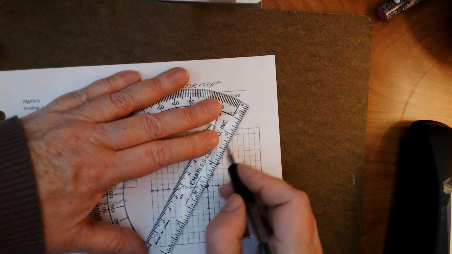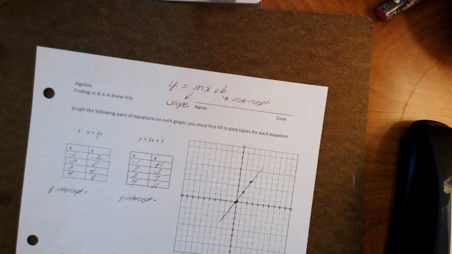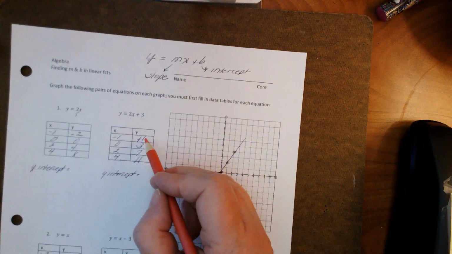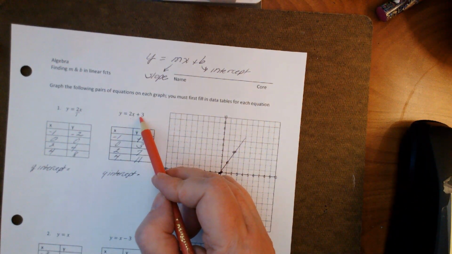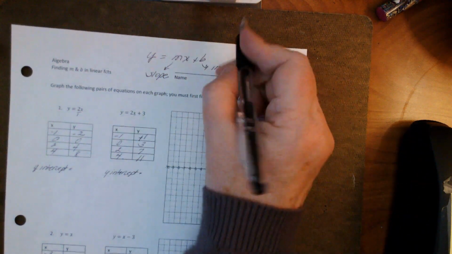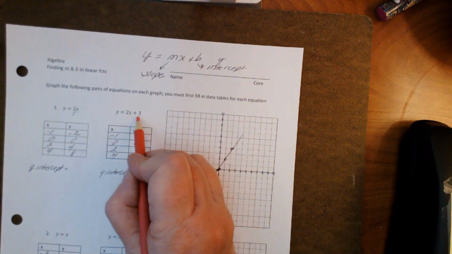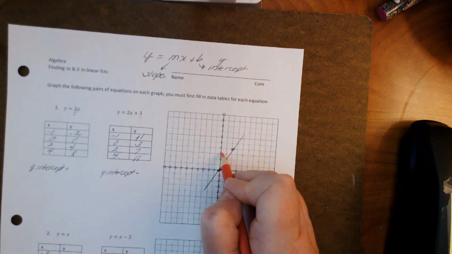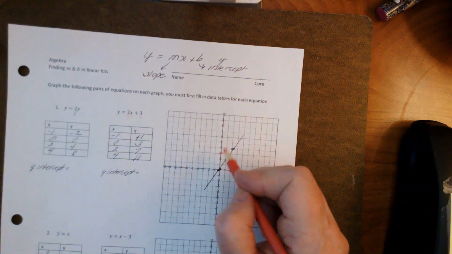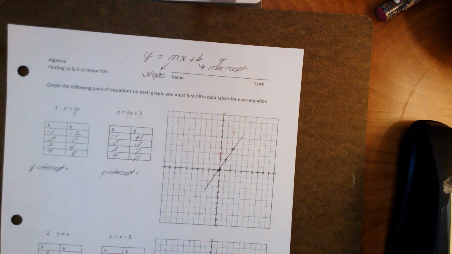For the first. And then we're going to draw the next line. I'm going to use a different color. So the b, we call it the y-intercept, is you're going to go up and you're going to start at 3. 1, 2, 3. And then we're going to use the same slope, 2 over 1. So we're going to go up 2 over 1, up 2 over 1.